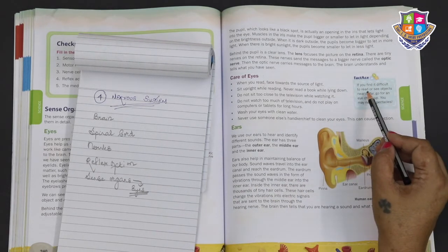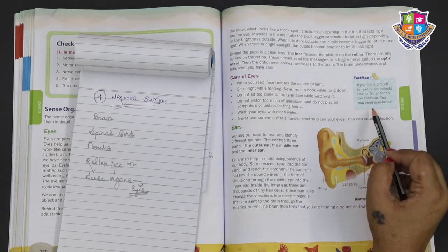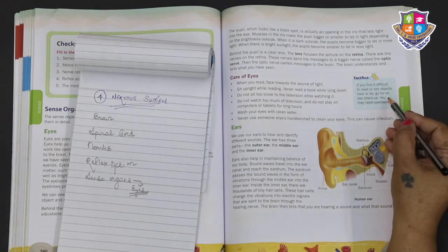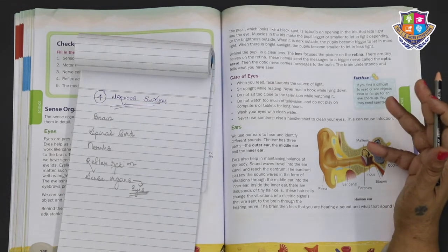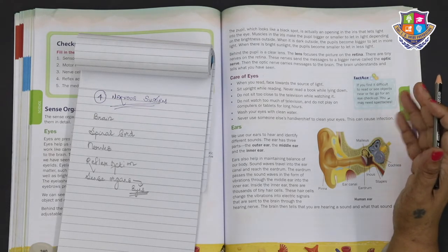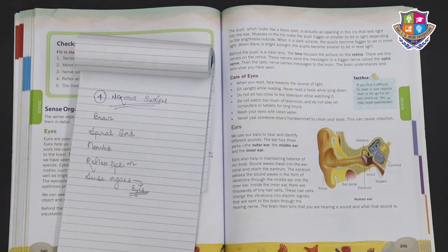Alright, let's see quickly the fact. If you find it difficult to read or see objects near or far, go for an eye checkup. You may need spectacles. Everybody, all of you, just have a look at your eyes and see if you are having any difficulty in reading or seeing things far and near. And I recommend everybody to get your eyes checked as soon as possible. At least once in 6 months, you need to get your eyes checked.